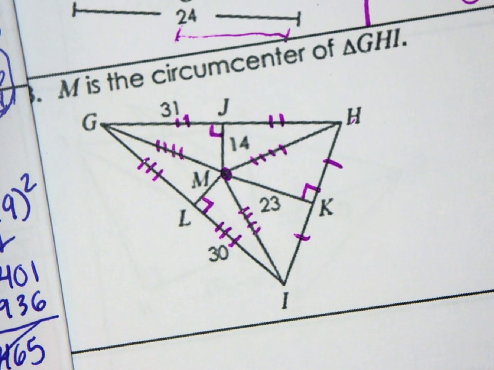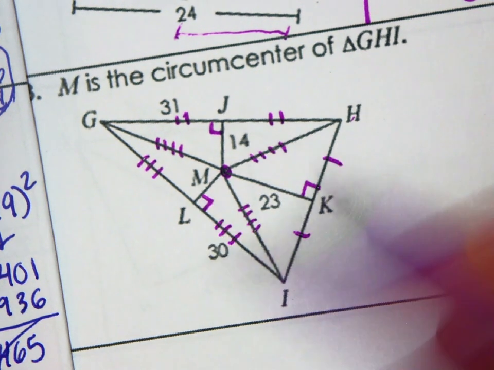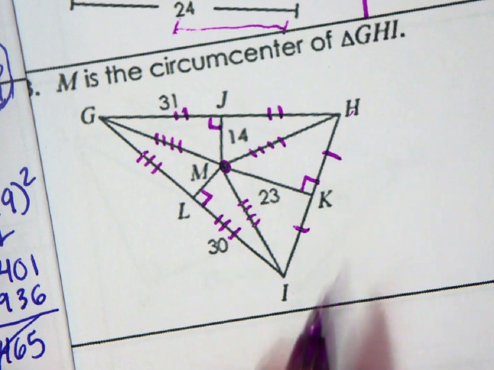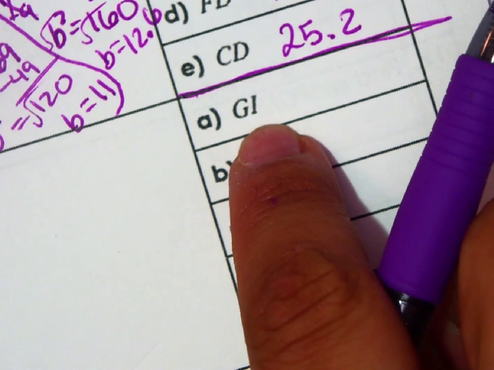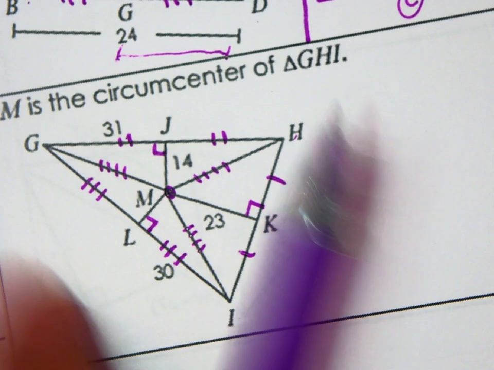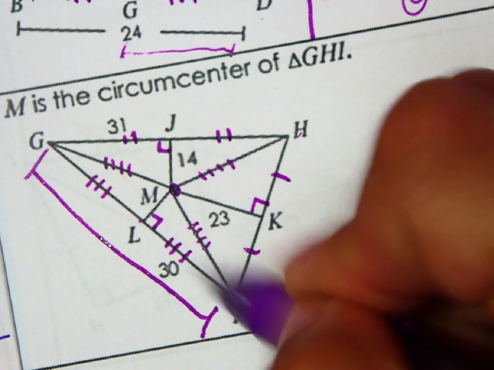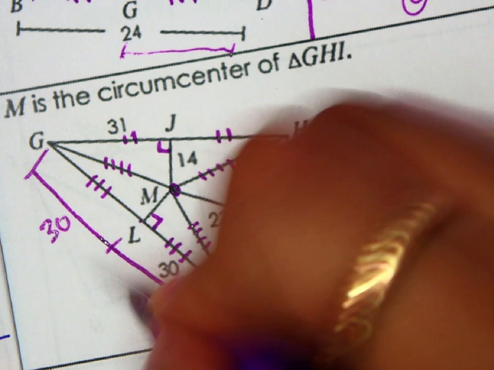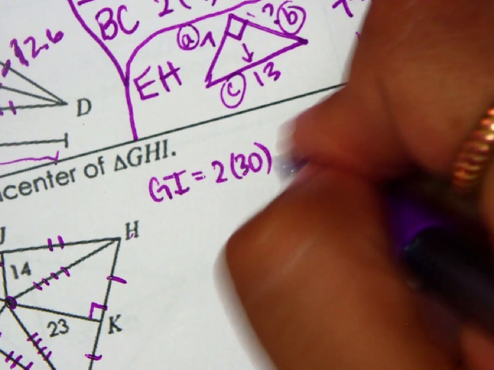Without these annotations, you're going to have to still make those relationships of what you're given. So my strong suggestion is to annotate all this first and then answer what it's asking. It's asking for GI first. G to I is this whole thing right here. You know that from here to here is 30, so you have to have 30 here and 30 there. So that's an easy one. We're just going to add those or multiply times 2, and that will be 60. Okay, so that's the first answer.